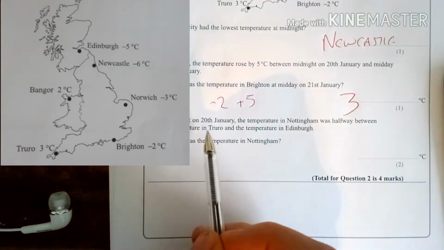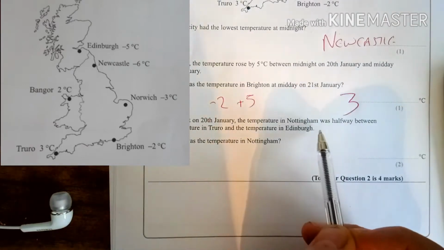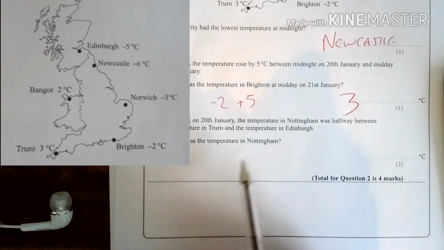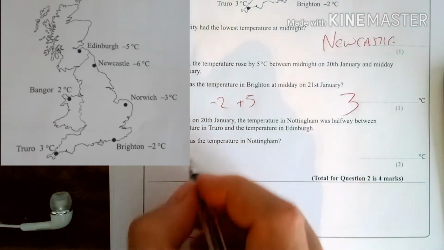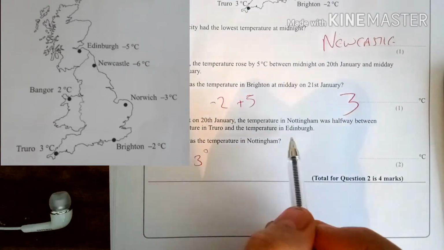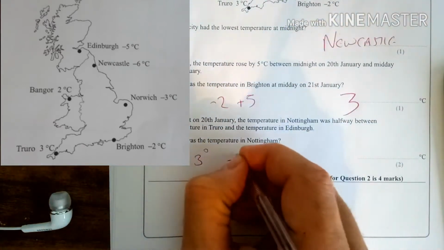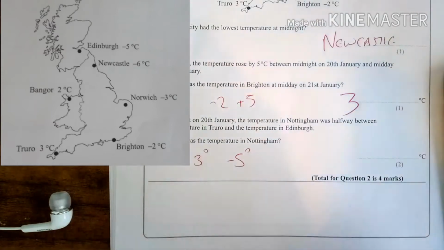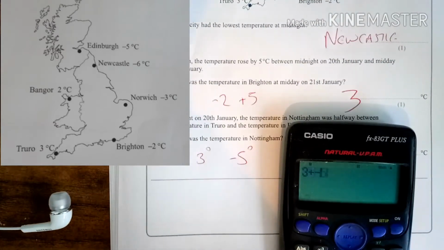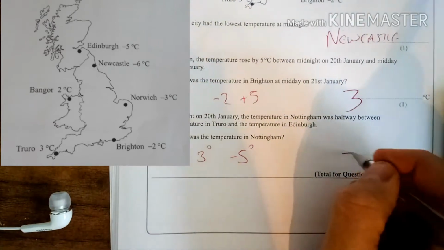At midnight on the 20th of January, the temperature in Nottingham was halfway between the temperature in Truro and the temperature in Edinburgh. What is the temperature in Nottingham? Right, Truro is 3 degrees, and the other town was Edinburgh, which is -5 degrees. So halfway between. Now to find halfway, I'm going to add them together. 3 plus -5, and I'm going to divide it by 2, which is -1.